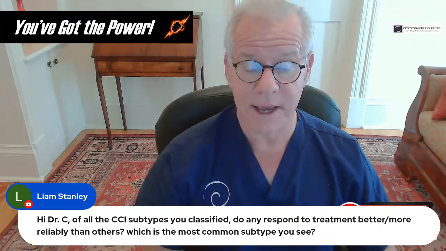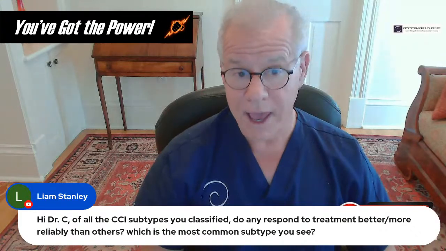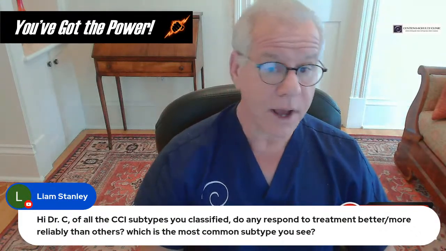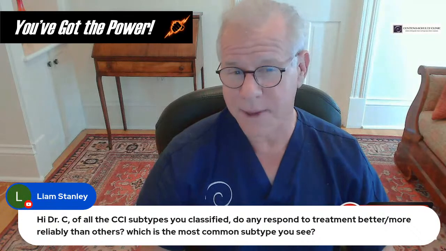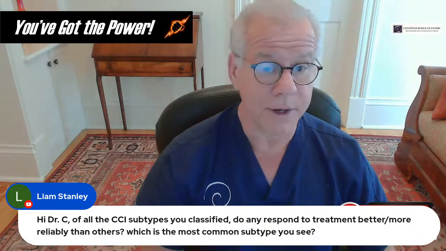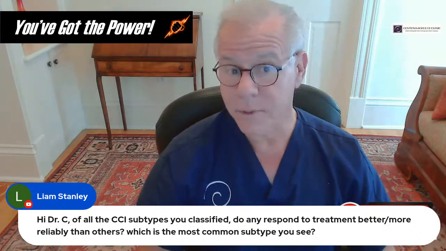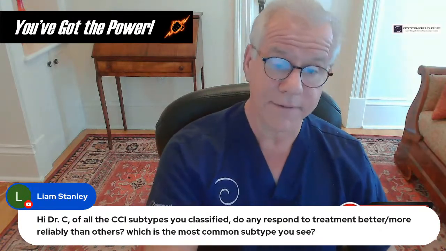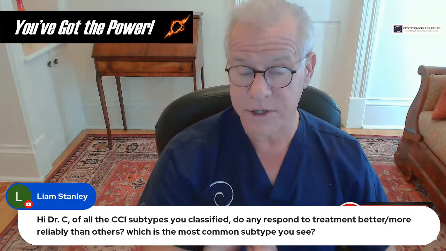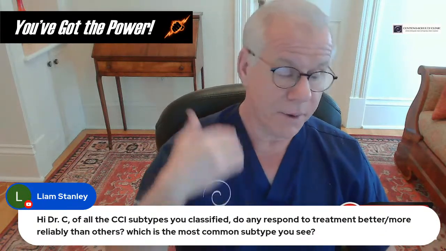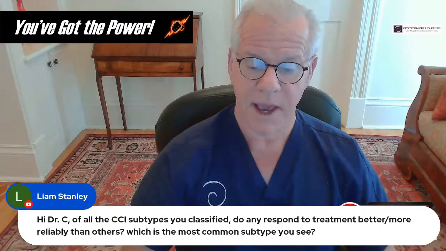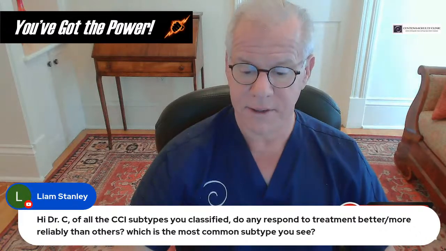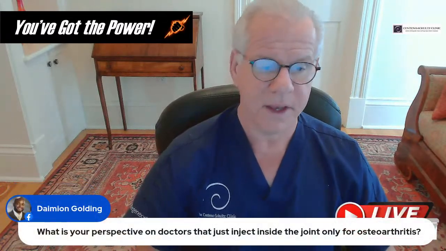So that's a 3A, and that's another common type. And the response rates are probably 80, 85% with that one. So that's a good one to have. Now, that can go down if there's a lot of osteoarthritis in those C2-3 joints, if it's been going on a long time and there's a large amount of arthritis.